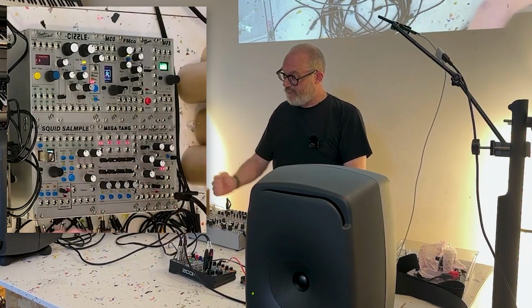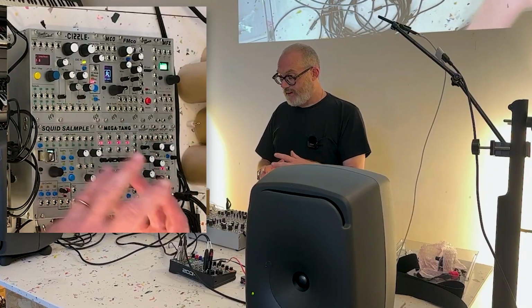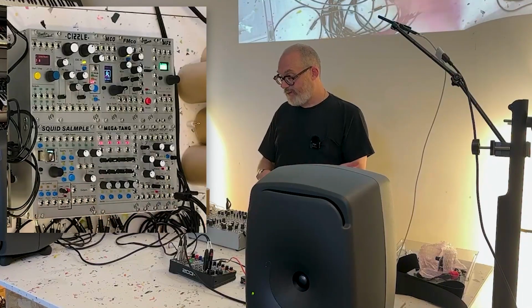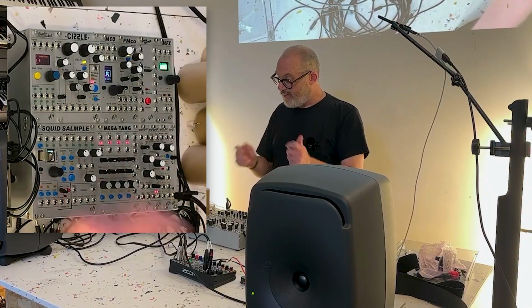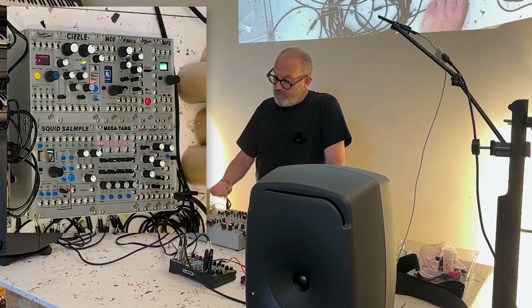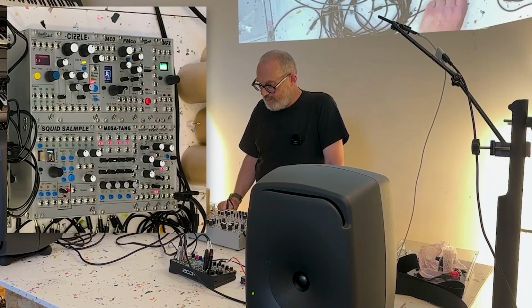I could just patch through this ADAT module, and I could capture patches in a multi-track way, record them to the drive, and then I could pull them into my DAW, and then I could edit them and just had a bit more control over them rather than just a stereo recording.